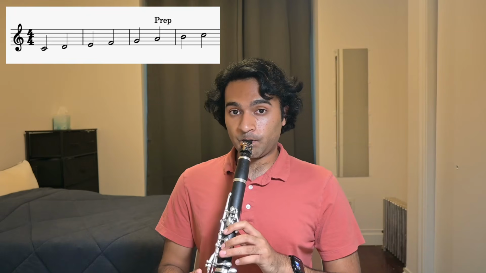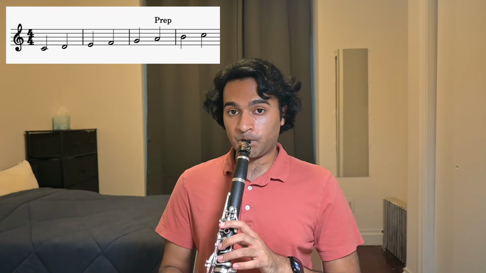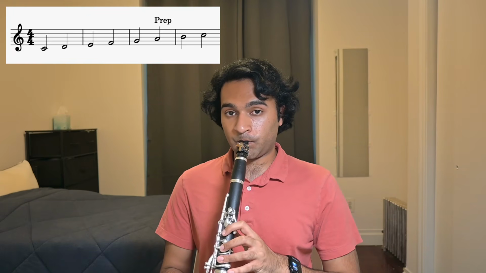The easiest way to get into this habit is to practice passages slow and make sure you prep. For example, when I'm playing the C major scale, I will already be pulling the clarinet into my mouth when I get to A to prepare for B. This is something that takes a while to learn, but if you can get it, it is so worthwhile.